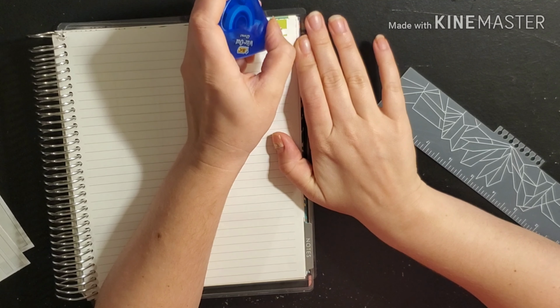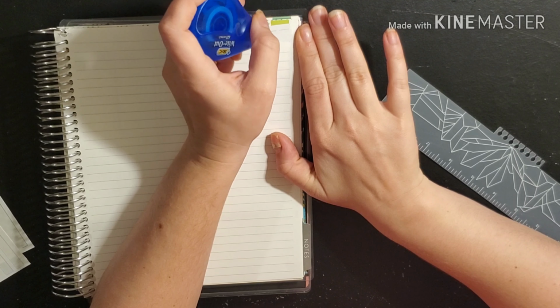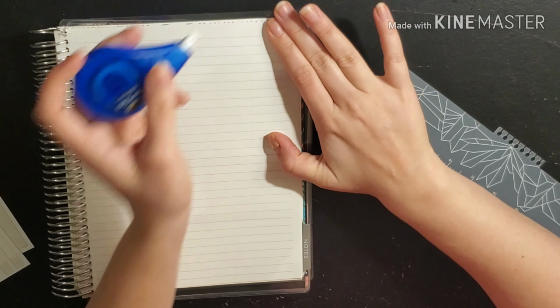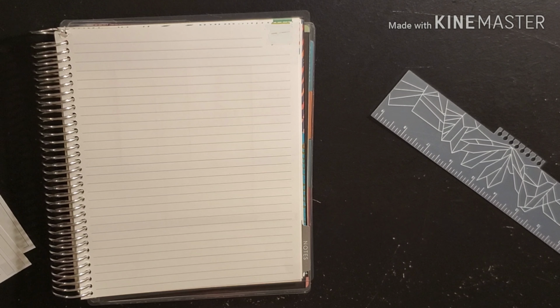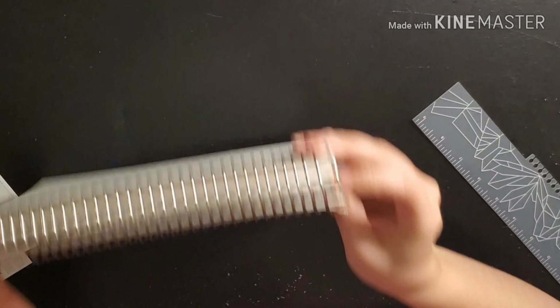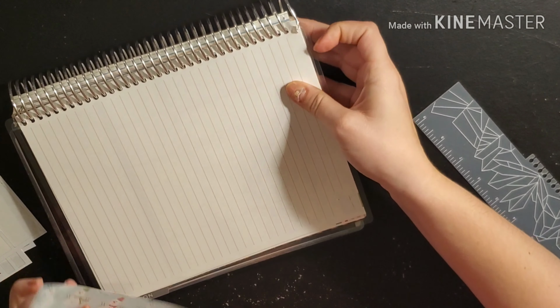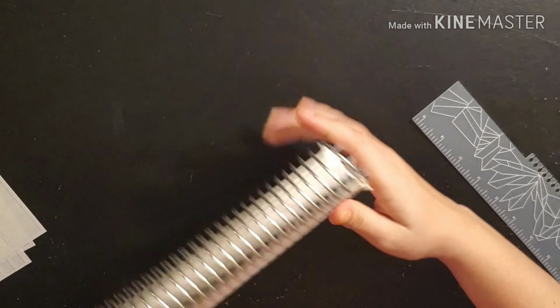And then when I do my closeout, I will write down how much I paid and where our money is at, where our debts are at the end. So we are going to use another snowman washi.